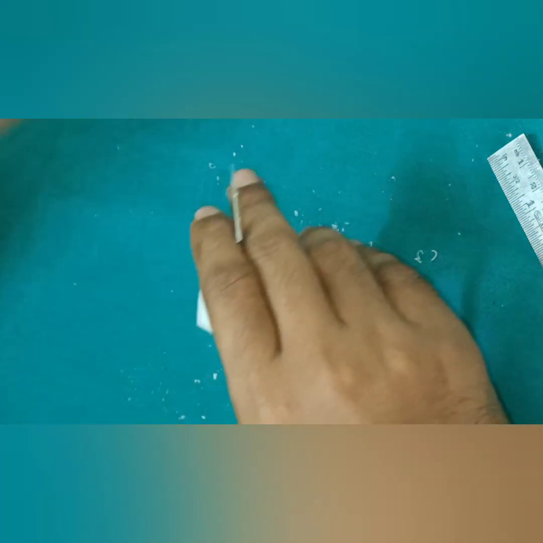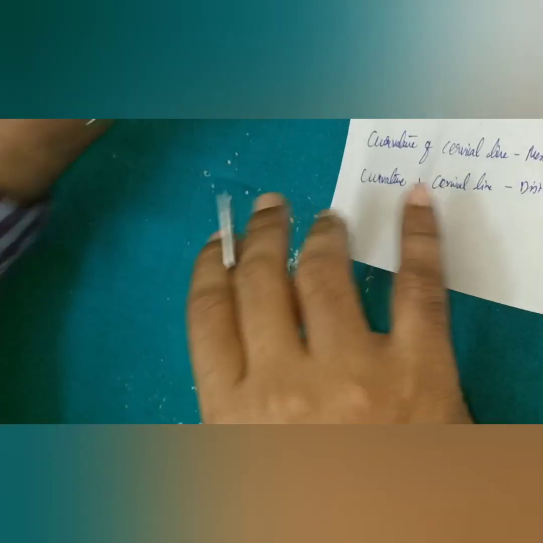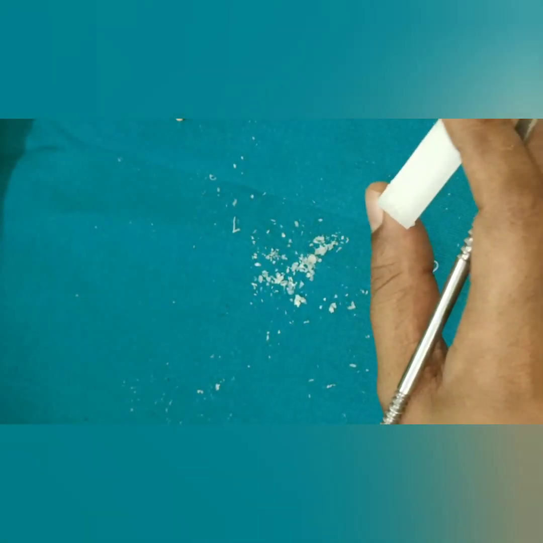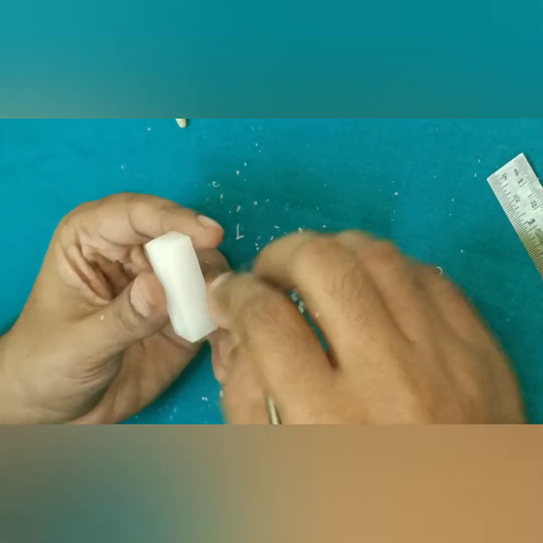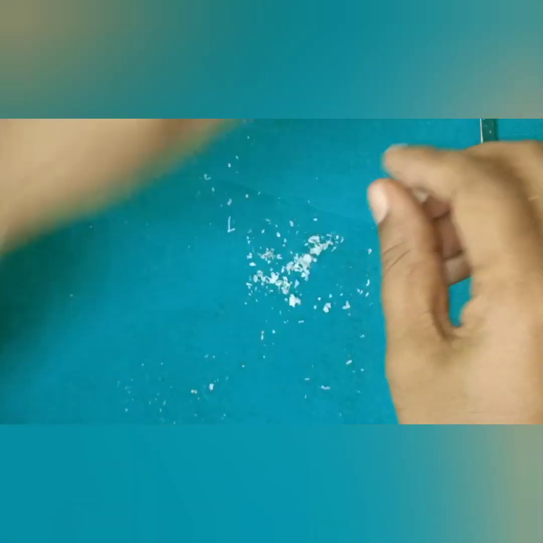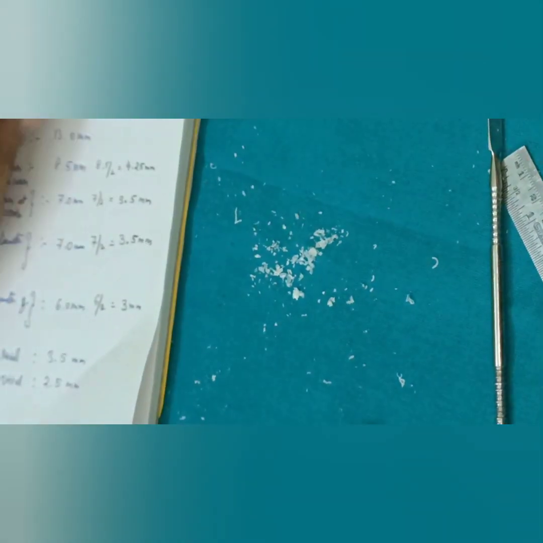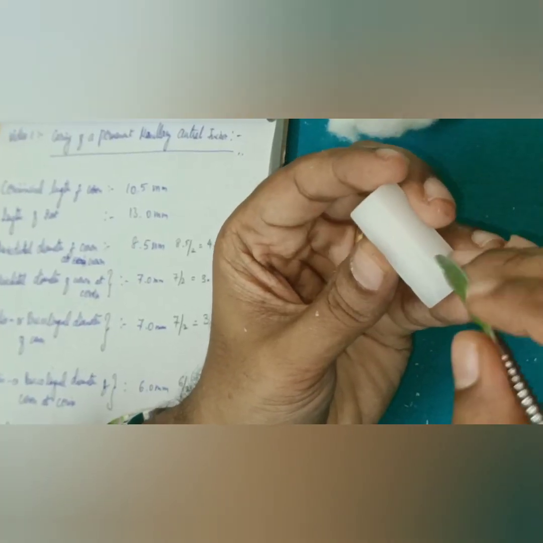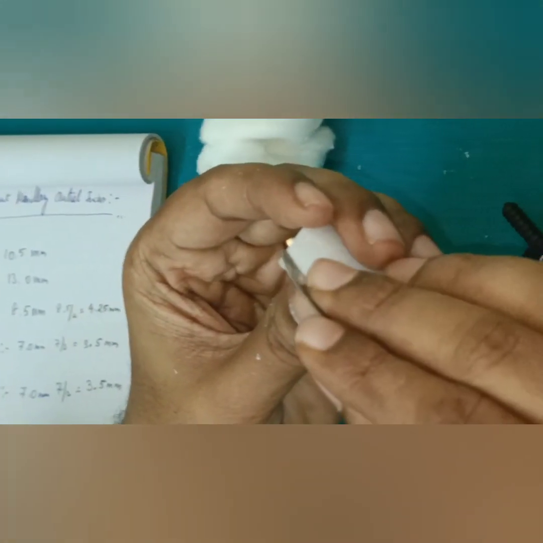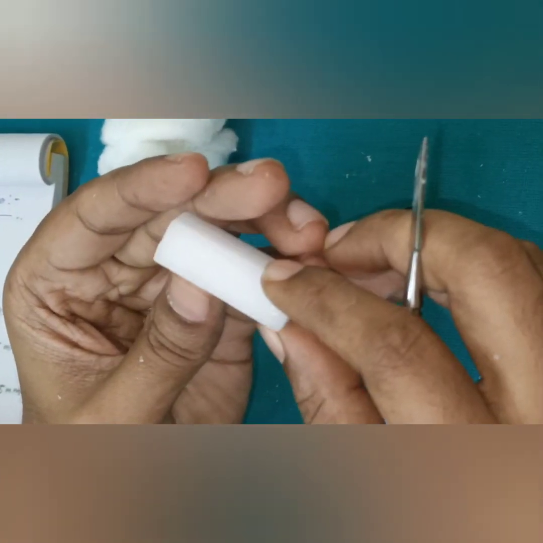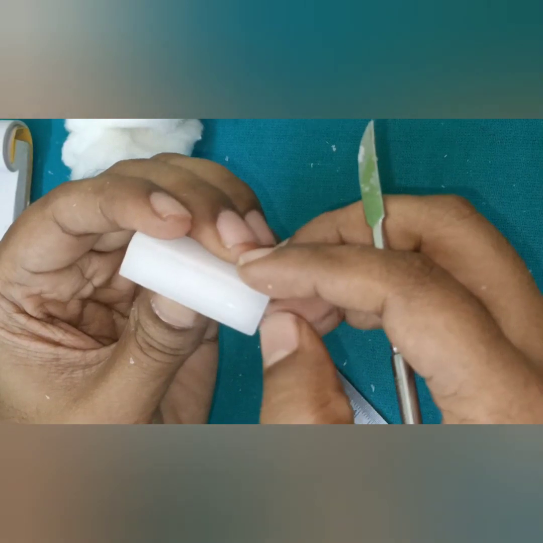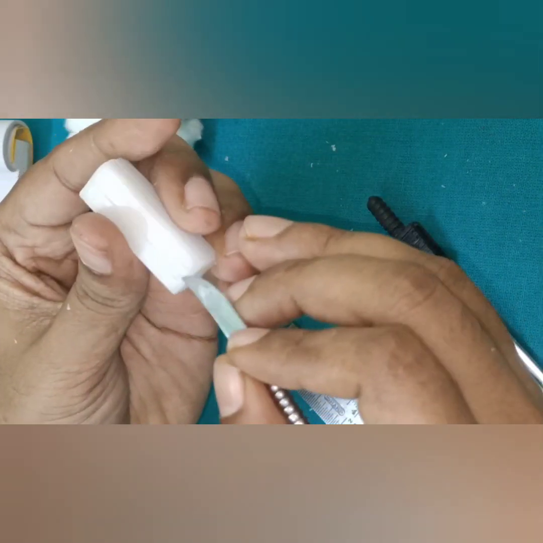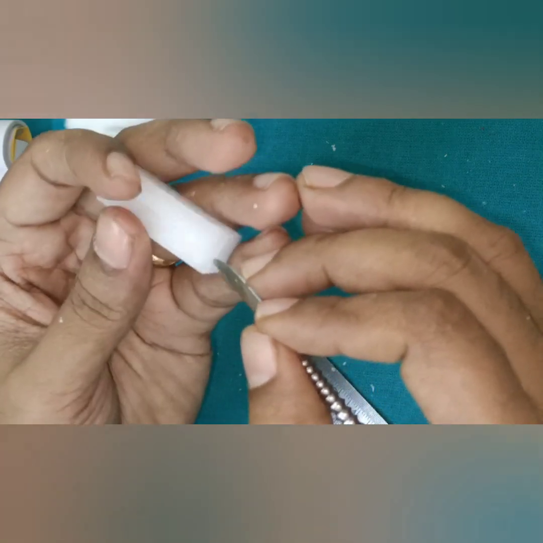So various measurements are given to do the carving, as per the study. In this, the first step is the midline. See, this is the midline drawn on all the surfaces. That's the first step, and the aspects are marked: labial, mesial, palatal and distal.